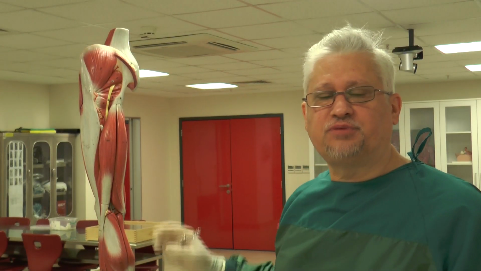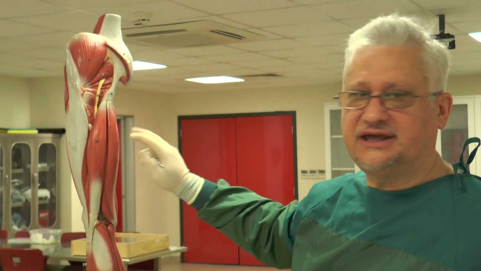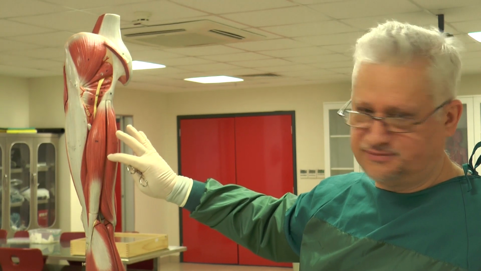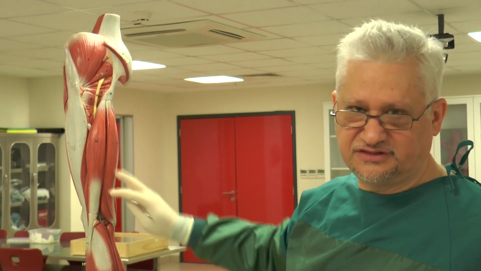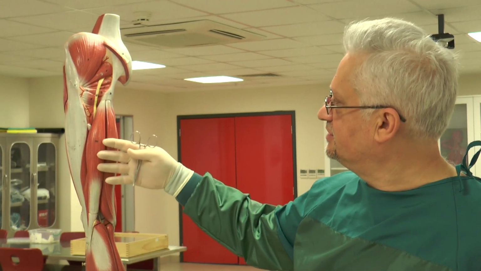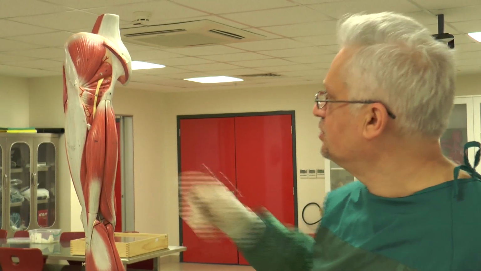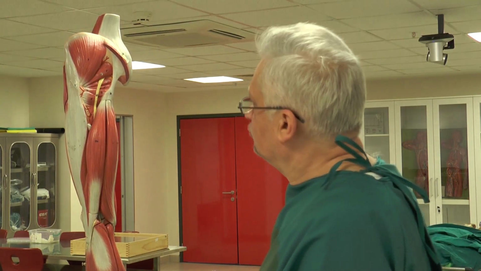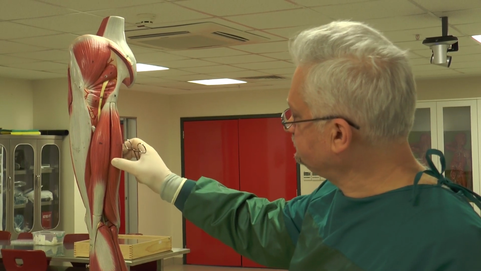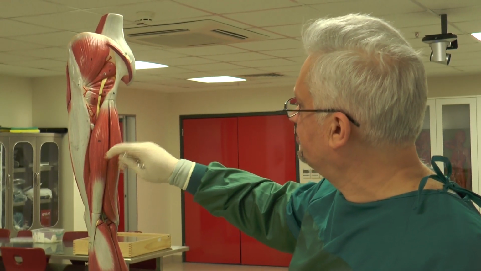Now let's look at the posterior thigh, which is the posterior compartment of the thigh. These muscles are referred to as the hamstring muscles, and these are the muscles that flex the knee. When the leg is flexed, these muscles primarily act on flexion of the leg or the knee joint. Okay, the hamstring muscles. So we have three muscles here: the biceps femoris, and then the semitendinosus and semimembranosus muscles.